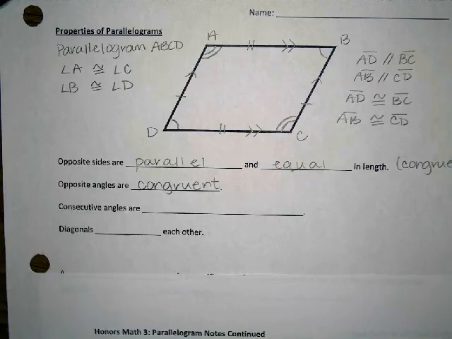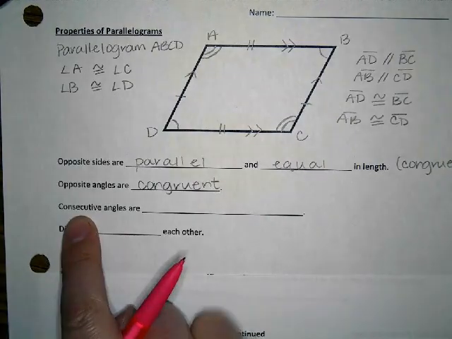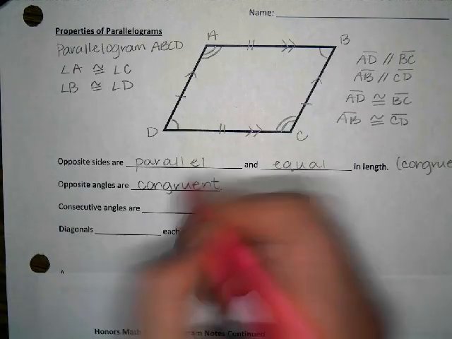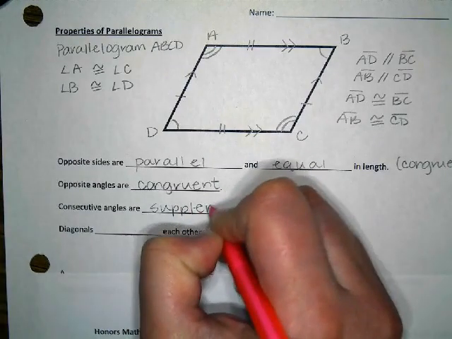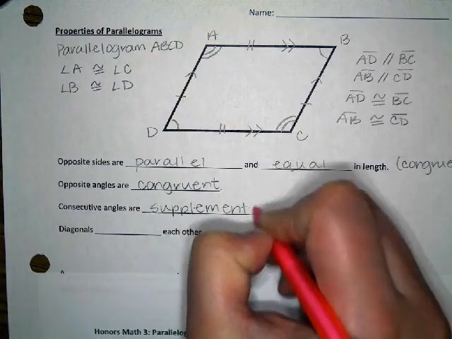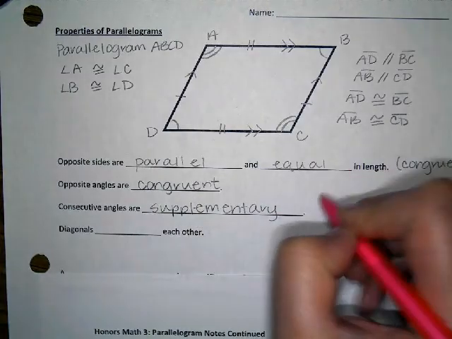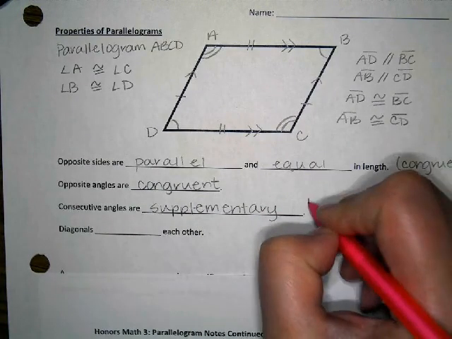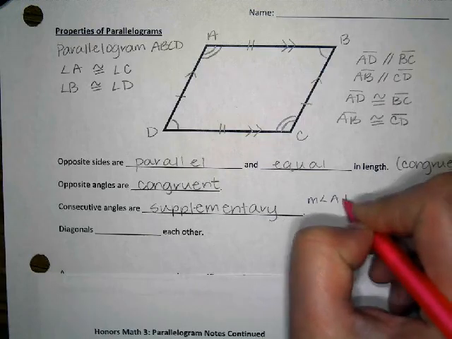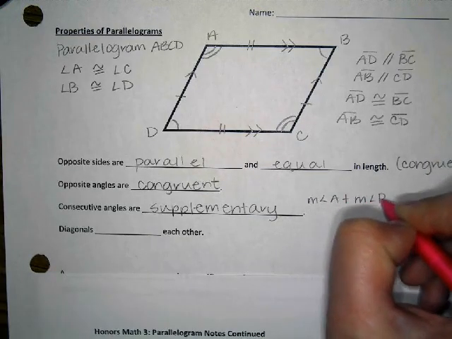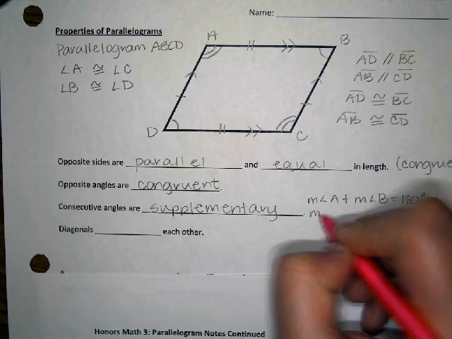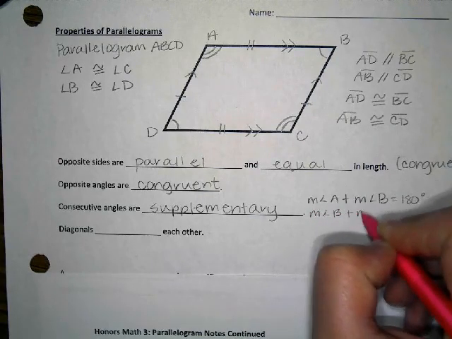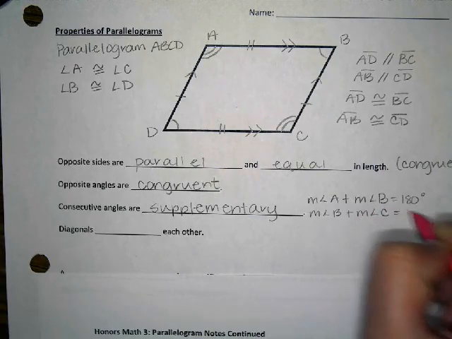All right, consecutive. Consecutive means in a row. So consecutive angles are supplementary. Anyone remember what supplementary means? They add to 180. So for example, the measure of angle A plus the measure of angle B equals 180. The measure of angle B plus the measure of angle C equals 180.